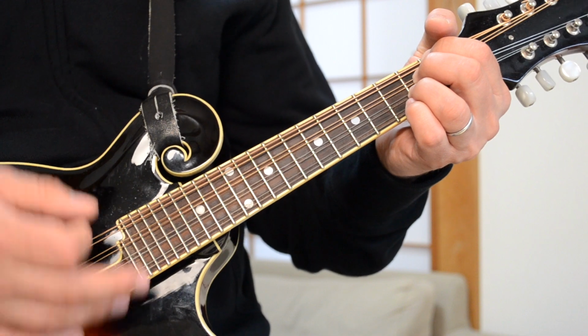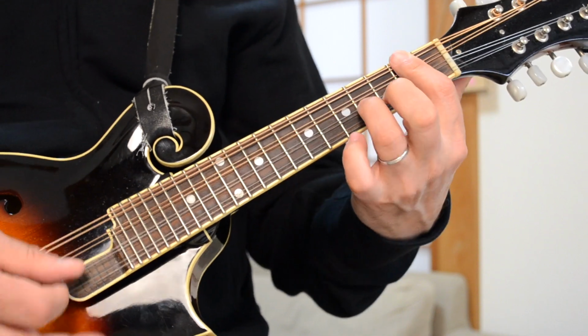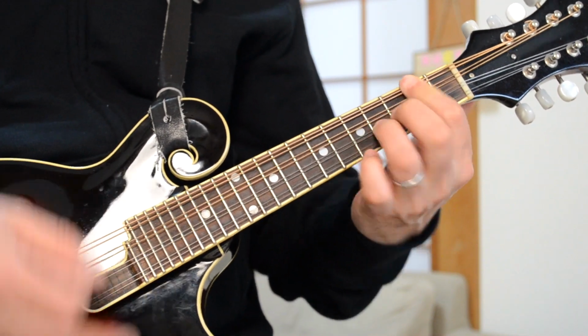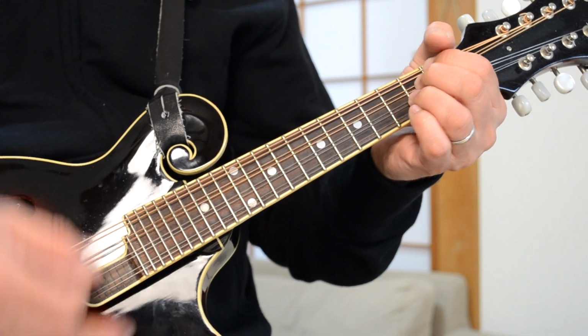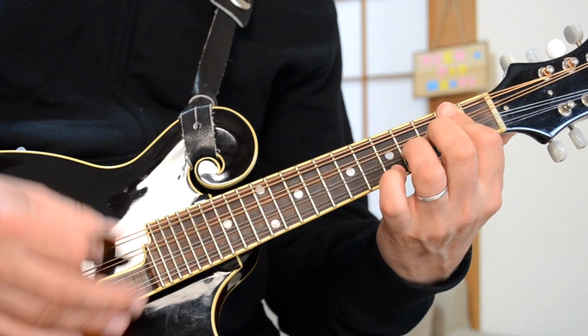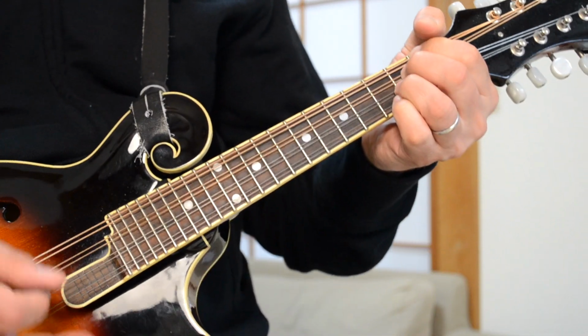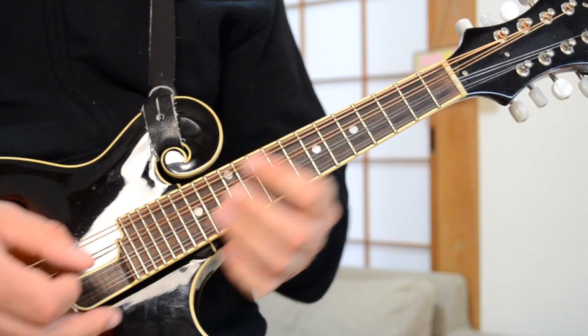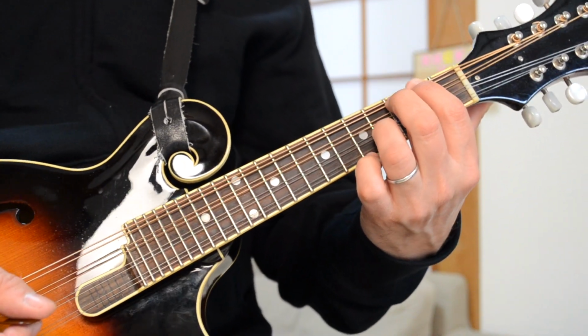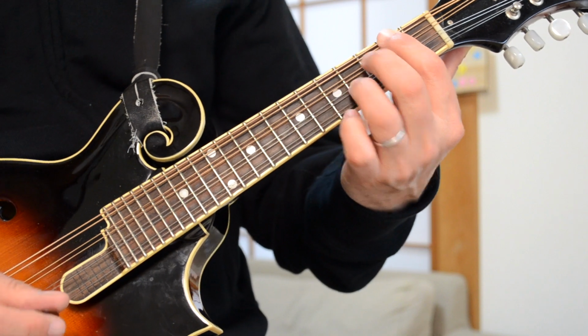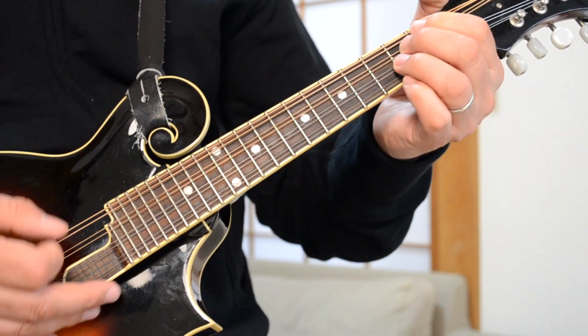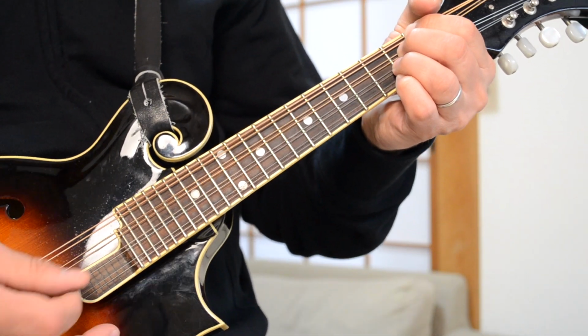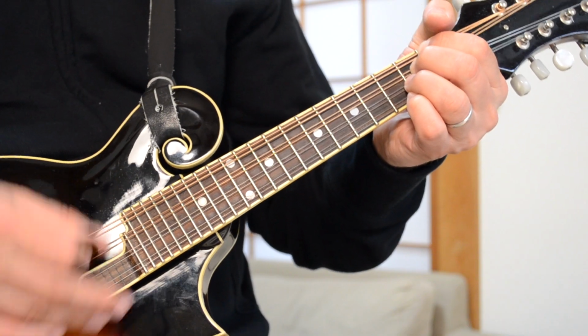So, one more time, A. See how I did that? So I'm catching that sort of A with that E string open, then I'm strumming it a little bit, and then I'm going to the E, arpeggiating it, and then strumming it a little bit. Okay, so those are the main chords through the first part of the verses.